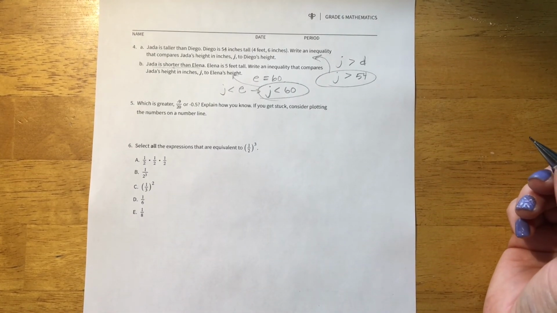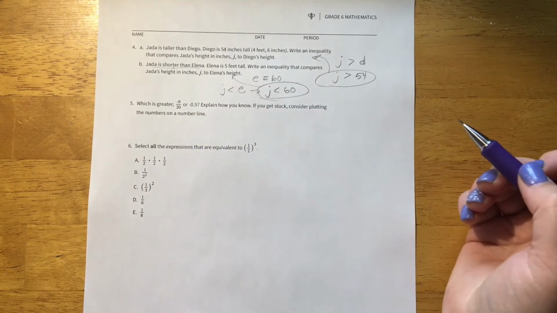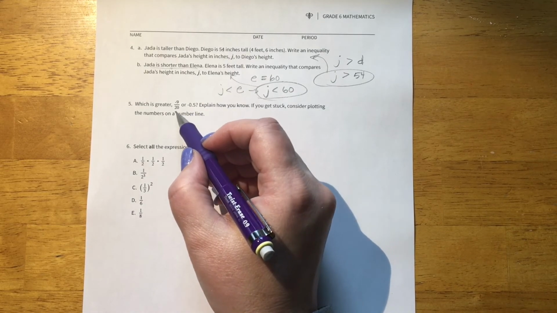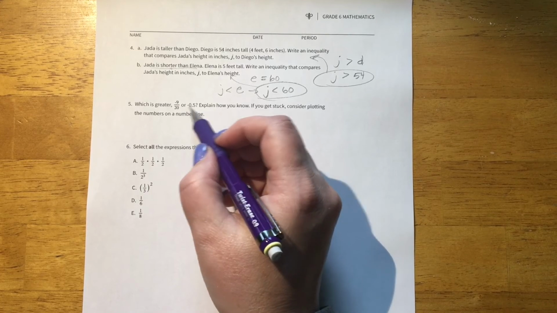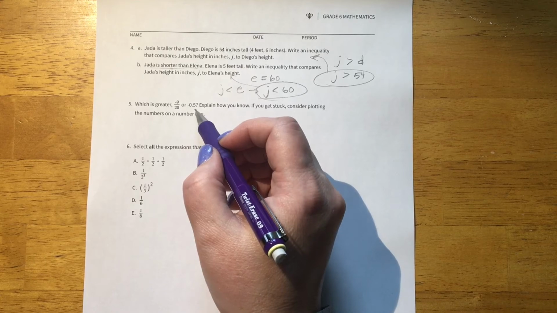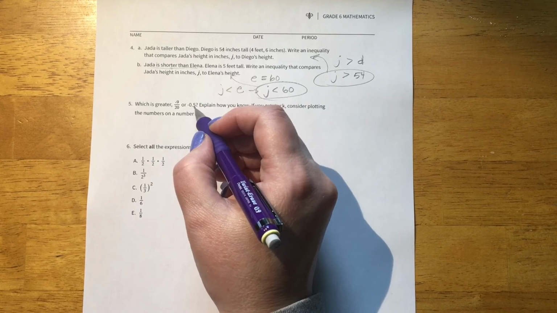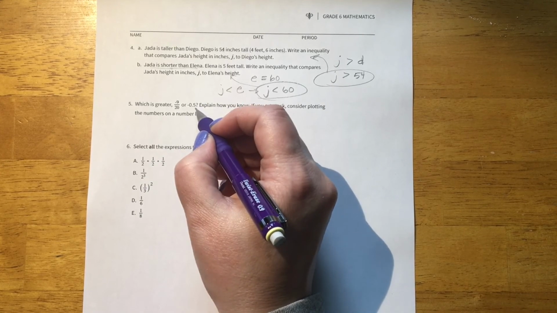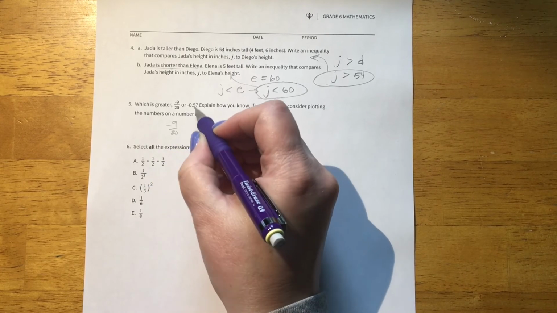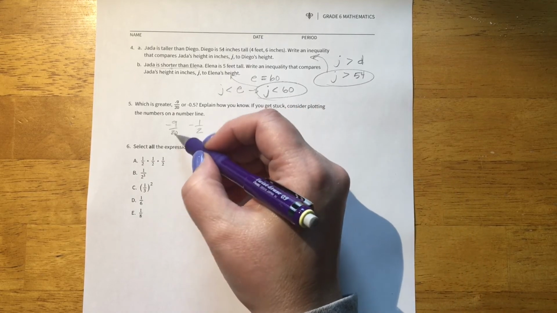Number 5. Which is greater, -9/20 or -0.5? Now these are really hard to compare when they're written as a fraction and a decimal. It'd be easier if they were either both decimals or both fractions, right? Now I'm tempted to go the fraction route because I know that 1/2 can be written in lots of different ways. 0.5 is 1/2. So if I have -9/20 and I'm trying to compare it to a -1/2, can I change this to look more like this?